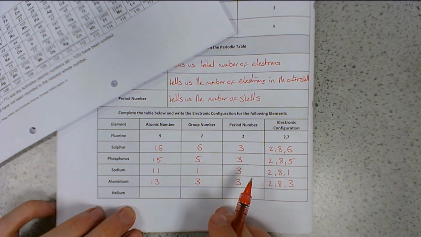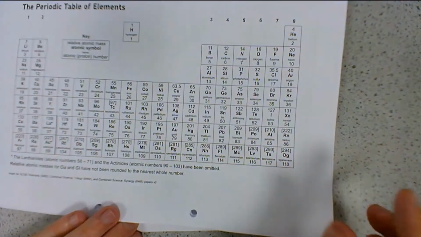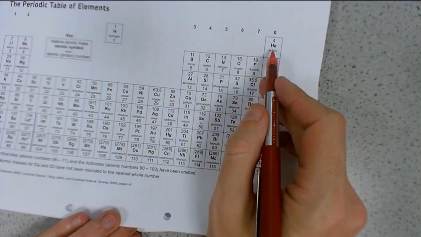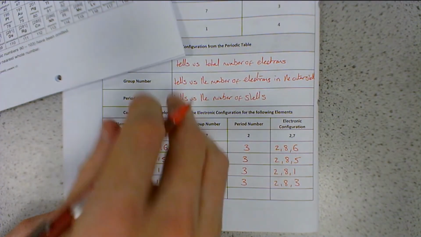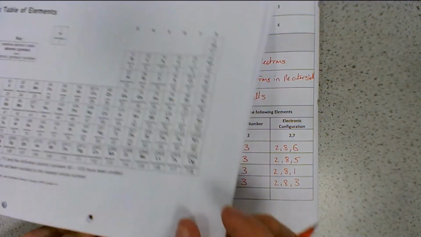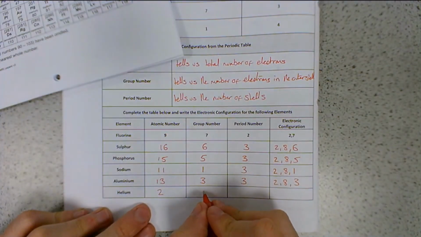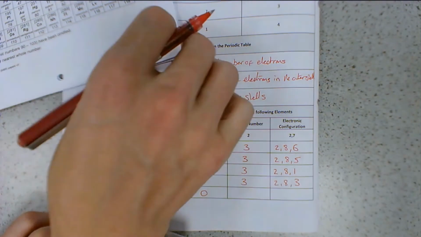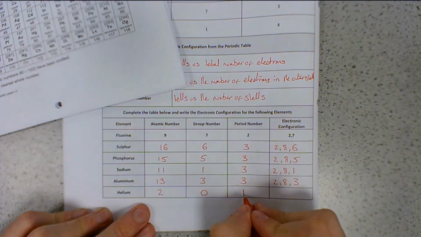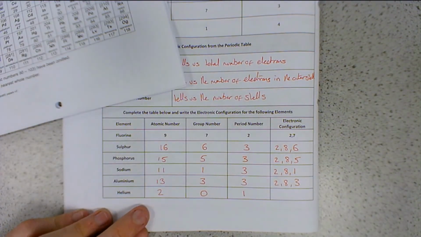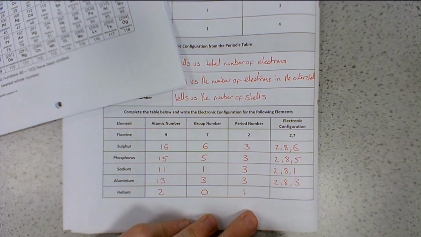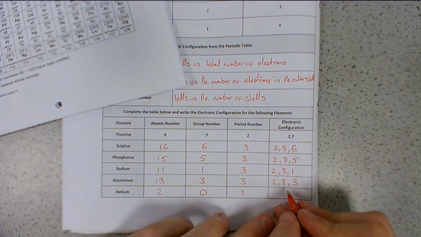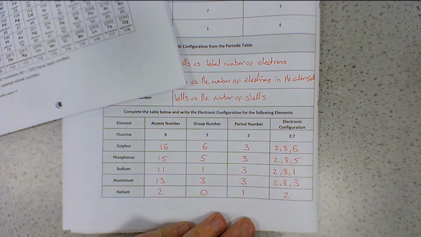Finally, helium. So helium has an atomic number of 2. So it's going to have 2 total electrons. It is in group 0, and it is period number 1. Now here, we're going to see something different, because it's got 2 electrons and it's got 1 shell, so it's just going to have 2 in that shell.